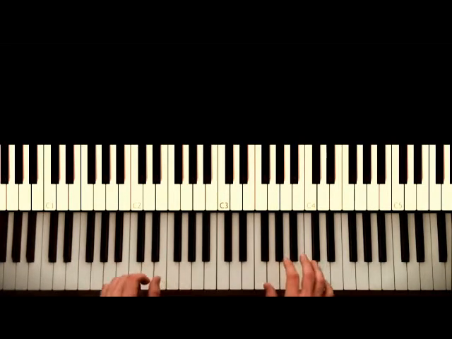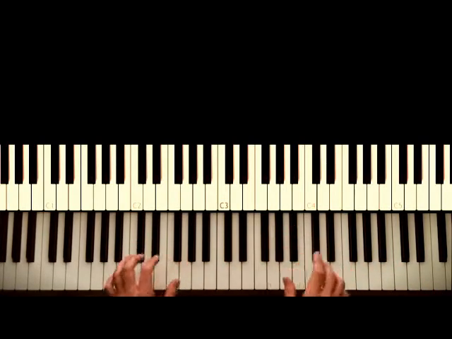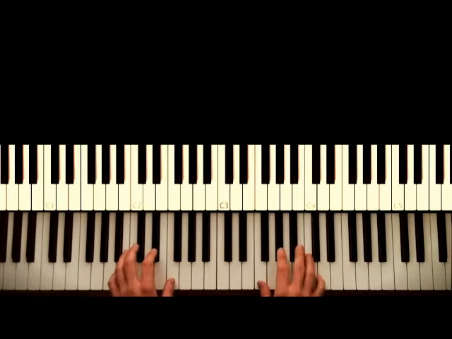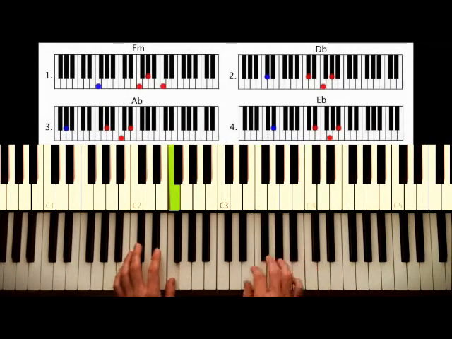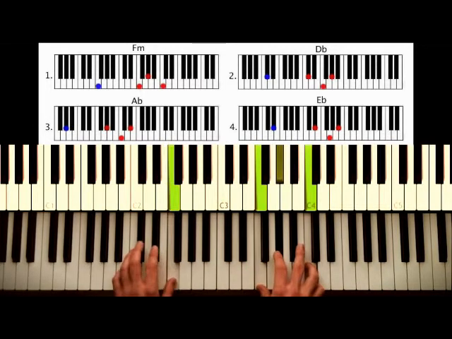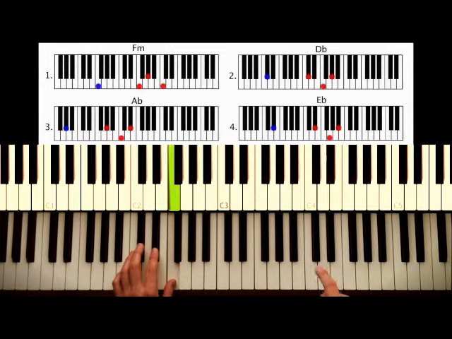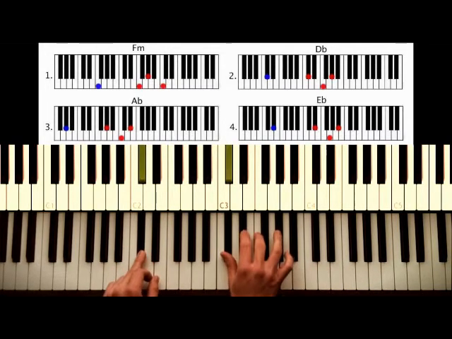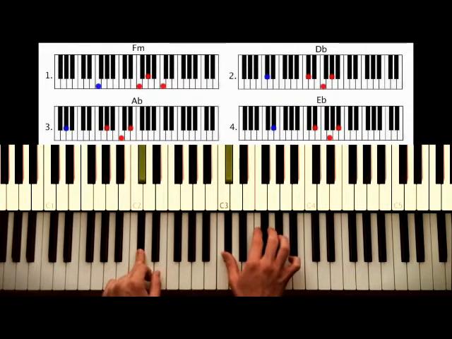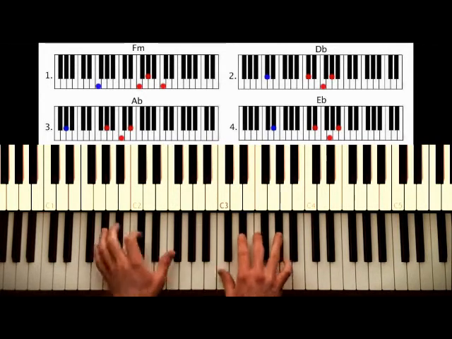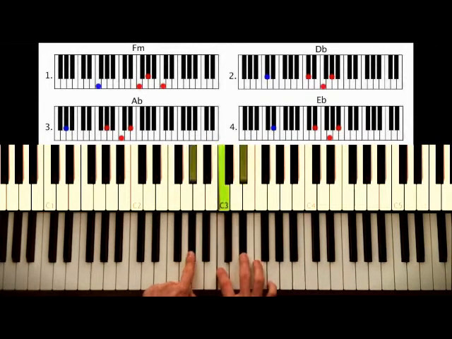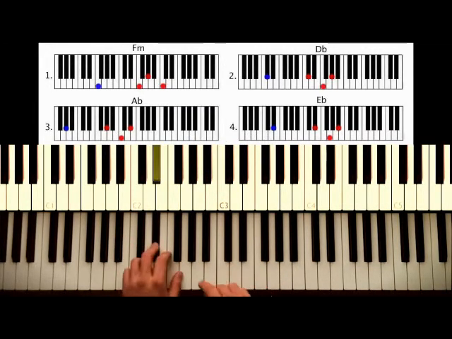Okay, so first of all, I will show you the chords and pay attention, because these chords will also come back in different inversions and voicings later on in the song. First chord is an F minor, so that's F, A flat, C. Second chord is a C sharp or D flat major chord, so that's D flat, F, A flat. Then we have an A flat chord, which is A flat, C, and an E flat, and then on to an E flat chord, which is an E flat, G, and B flat.